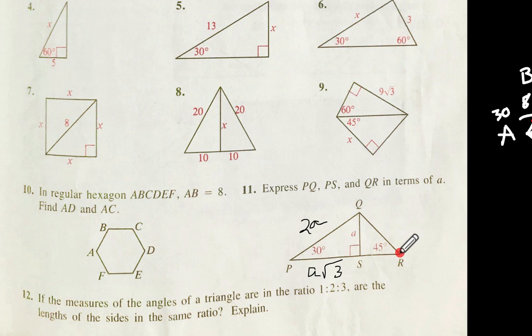Let's see, what do we know? We know that this is 90. Oh, we have a leg, and the leg, it would be A times the square root of 2. The leg times the square root of 2 is the hypotenuse. All right, whew, almost. Last one.